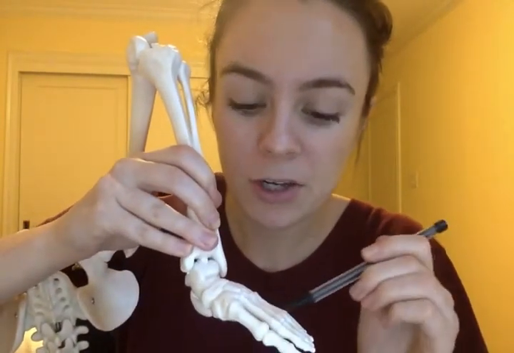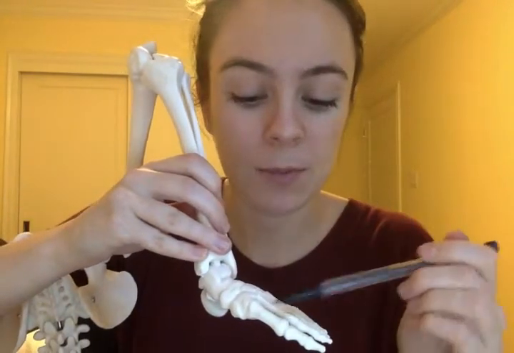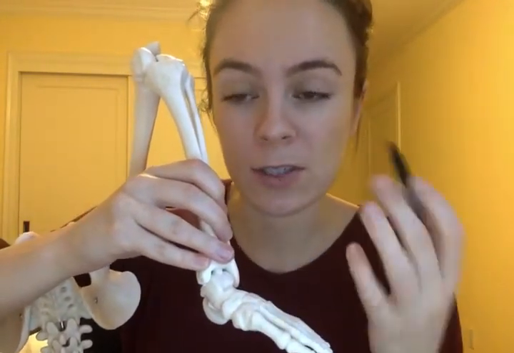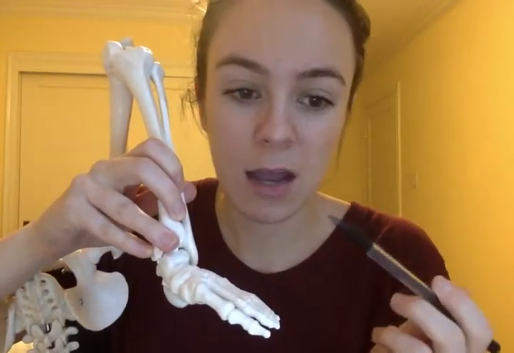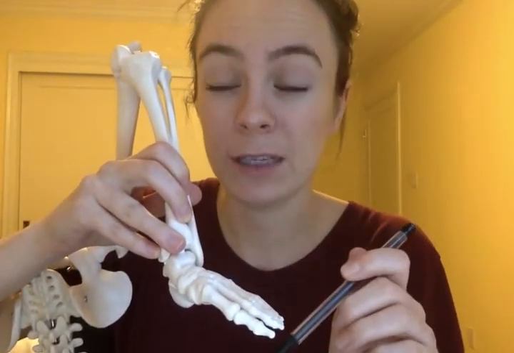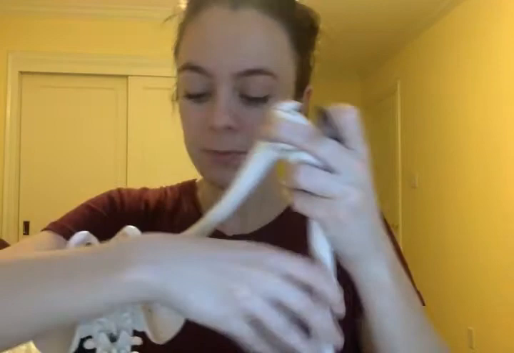Then you have your metatarsals, and similar to your hands, you have 5 metatarsals, and number 1 is for your big toe, just how number 1 is for your thumb. And then phalanges. So each toe has 3 phalanges to it, similar to the hands, except for the big toe, which only has 2. All right, I think that's everything.